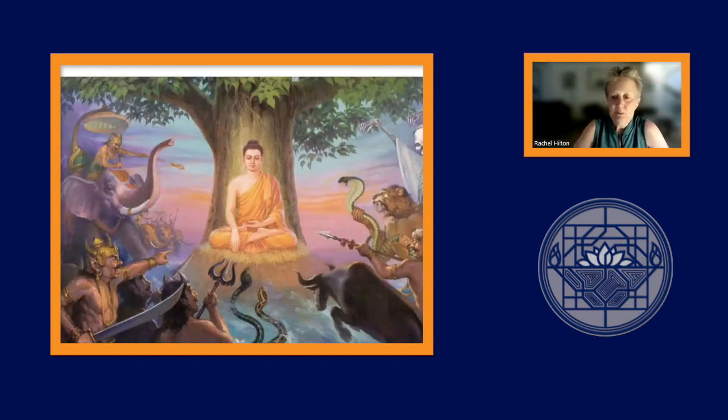And then he sent his warrior sons with their spears and swords to try and frighten Siddhartha away from the Bodhi tree and break his concentration. And it's said that when the swords and spears got close to him, they just turned into flowers and petals and fluttered harmlessly away. And then finally, Mara himself came and said, be reasonable.